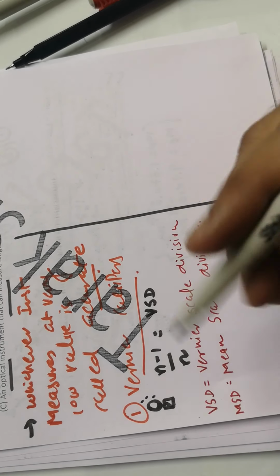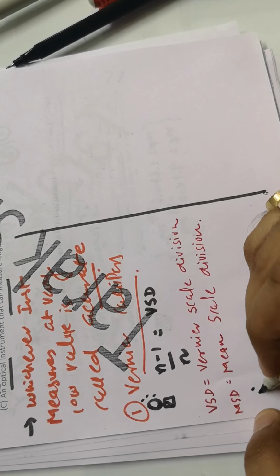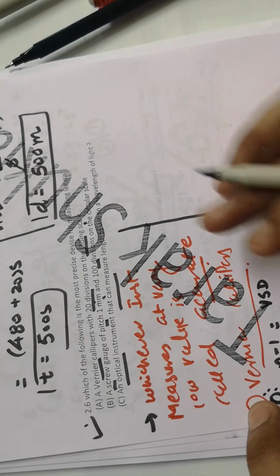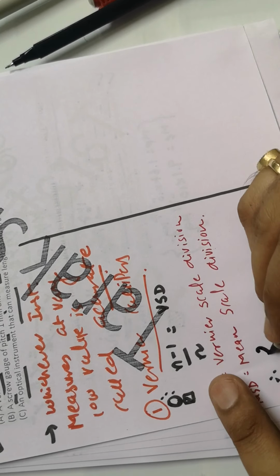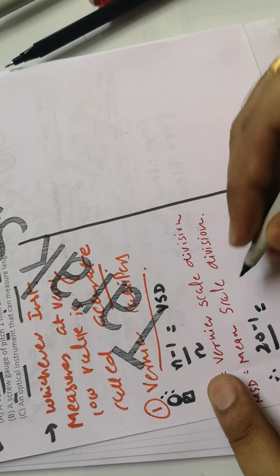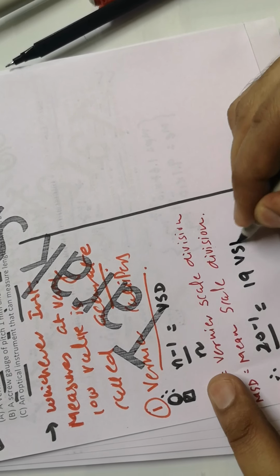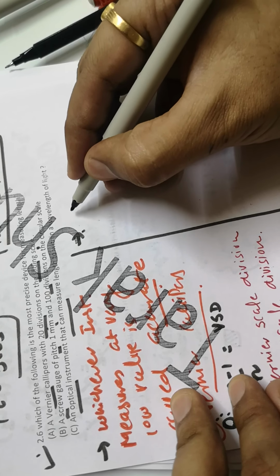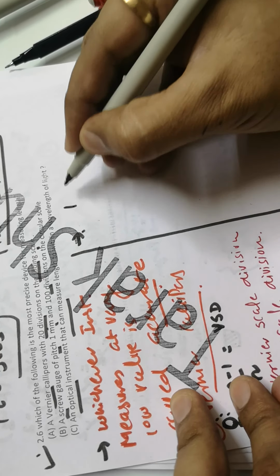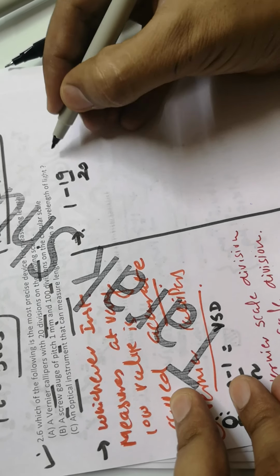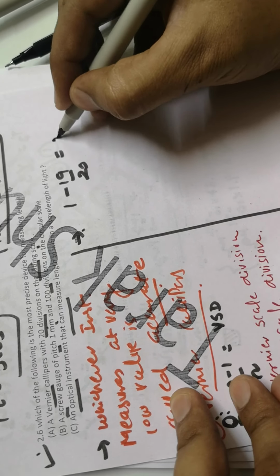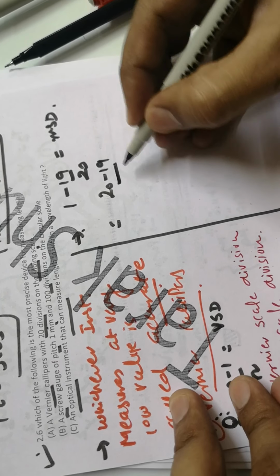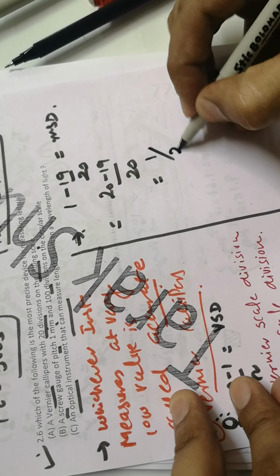So first of all, always compare for the vernier calipers. N minus 1 by n, n means you have been given 20 divisions. 20 minus 1 divided by 20. That is why you have 19 VSD. Now you want to convert it. So that is one conversion: 1 minus 19 by 20. It is called our MSD, main scale division. That is 20 minus 19 divided by 20. That is why 1 by 20.